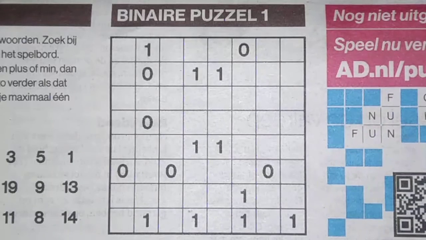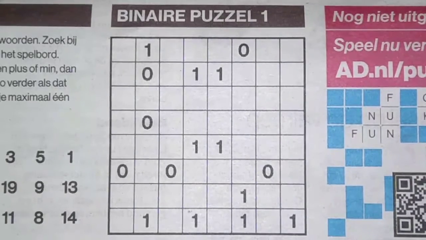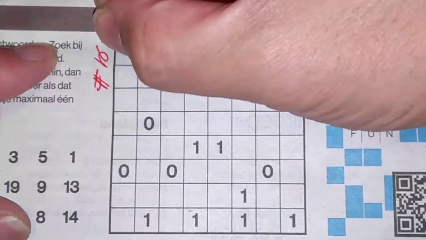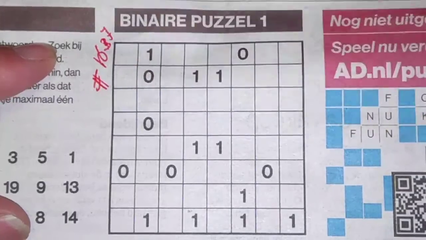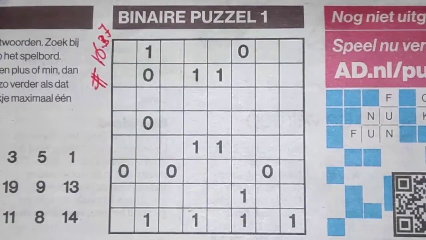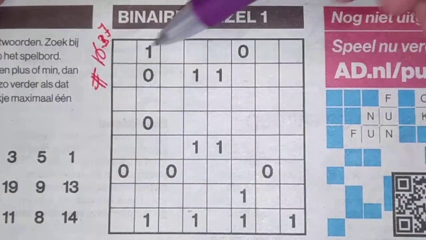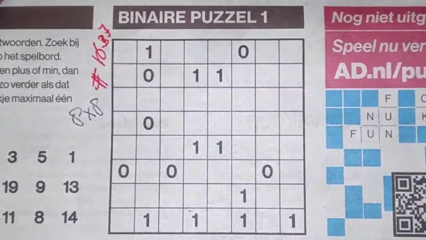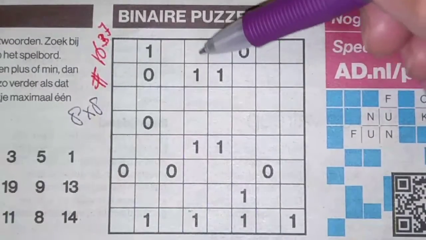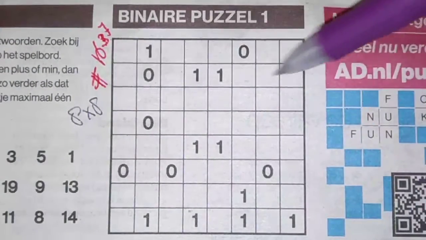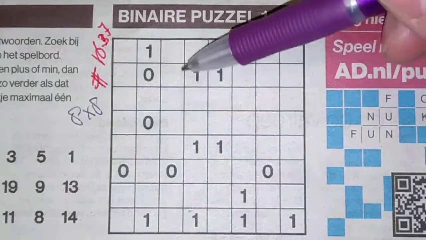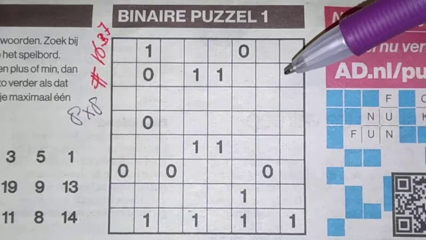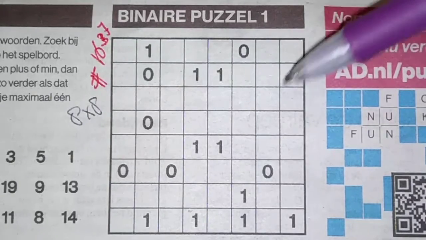Binary Sudoku 1 is this one, and this will be number 16337. And what kind of binary puzzle is this? Let me count: 1 2 3 4 5 6 7 8. It's an 8 by 8 binary puzzle. That means in a row or in a column there are always 4 ones and 4 zeros. All right, so let's get started.